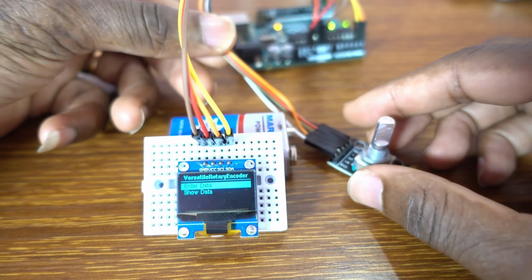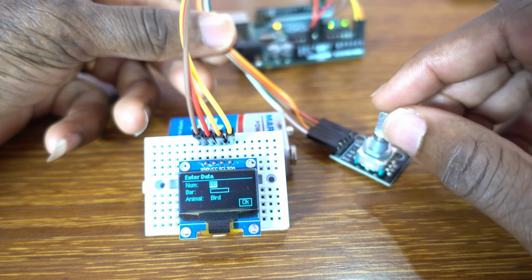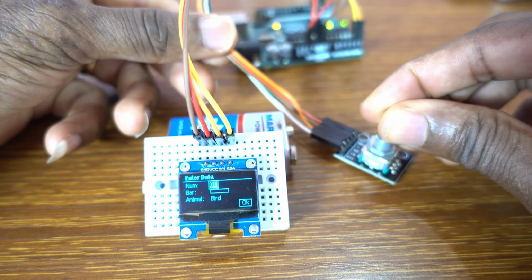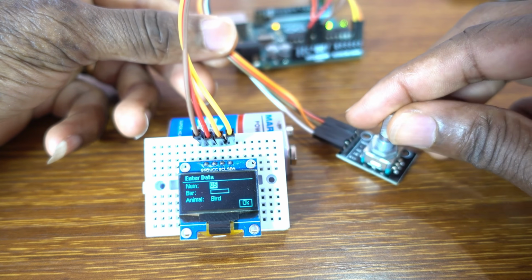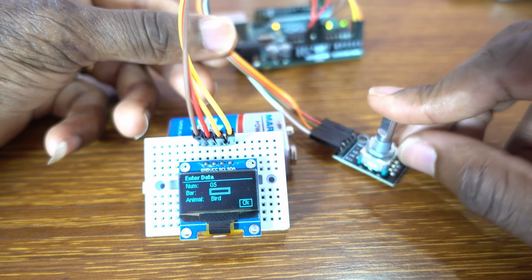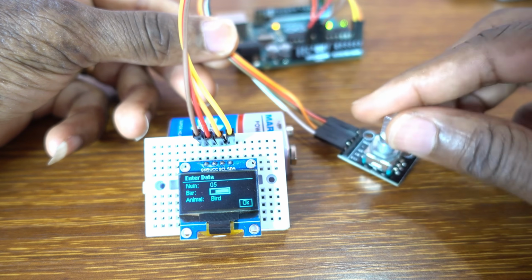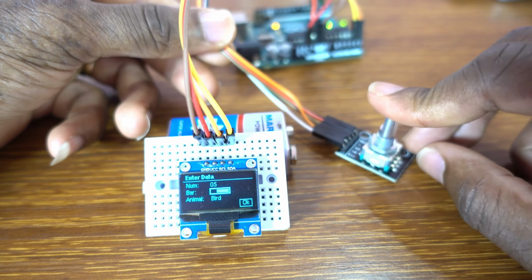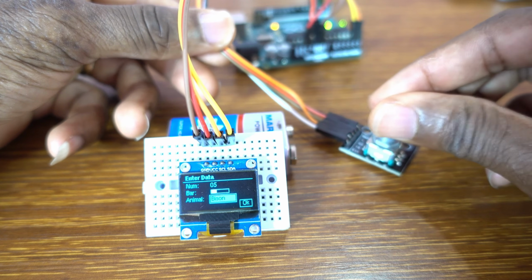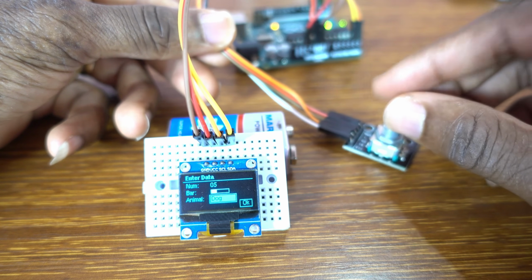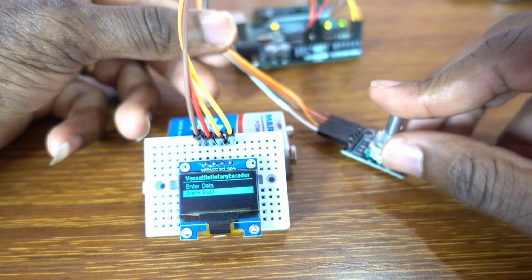Now, the testing time. Okay guys, the push button is for selecting, and the DT pin will work in conjunction with the clock pin to provide the necessary data for interpreting the encoder's rotational direction steps, so that we can scroll through the menu.